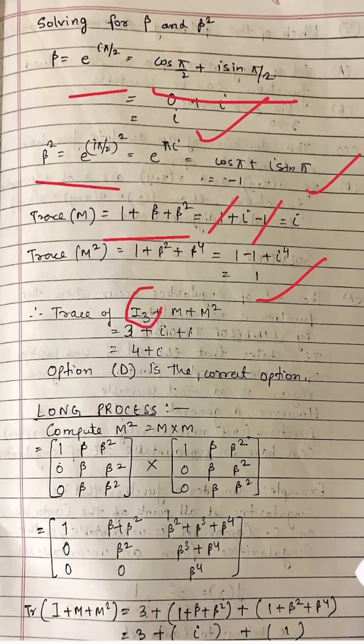The trace of identity is 3. Trace of M is iota, we can see from here, and trace of M square is 1. So we'll get 4 plus iota. Option D is the correct option.